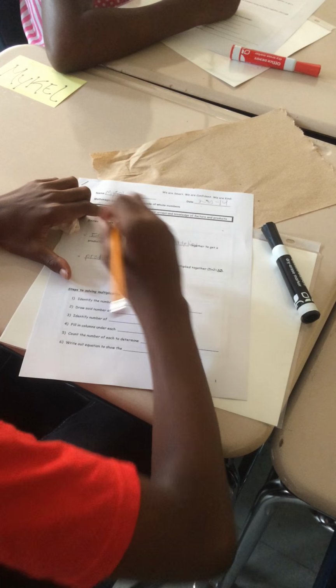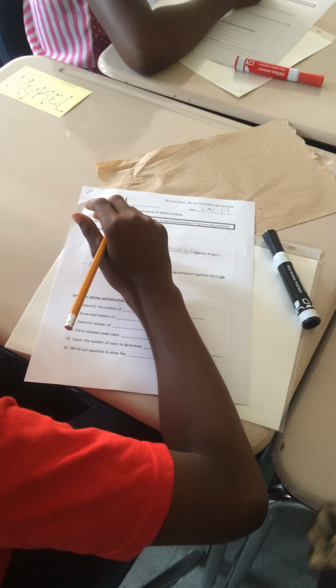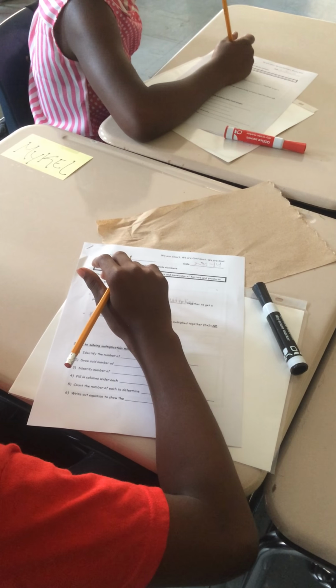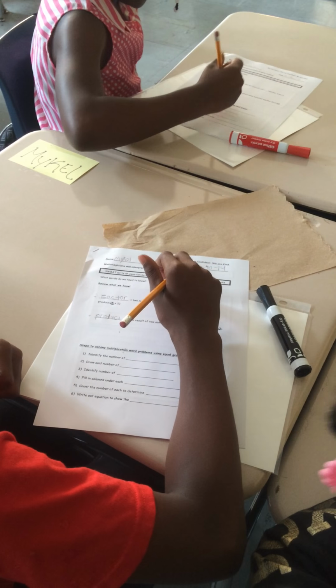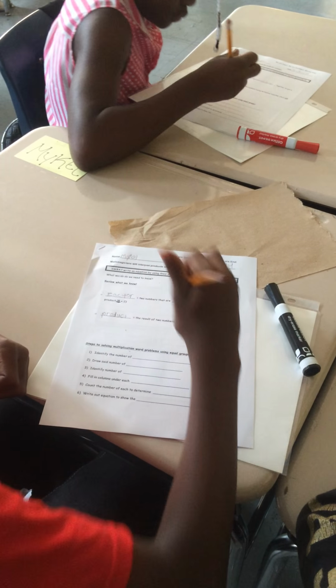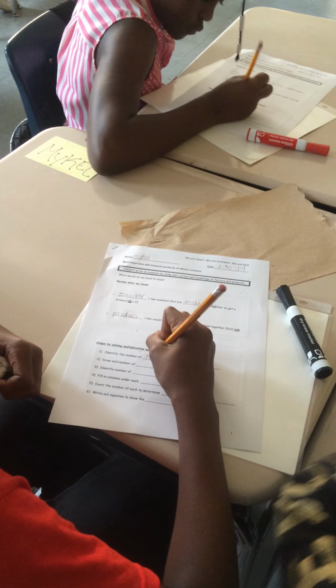Number 1, we're going to identify the number of, what was that first number that we used in the equation? Was that the row or was that the column? Tony? Everybody write rows on the first problem, okay? Identify the number of rows.